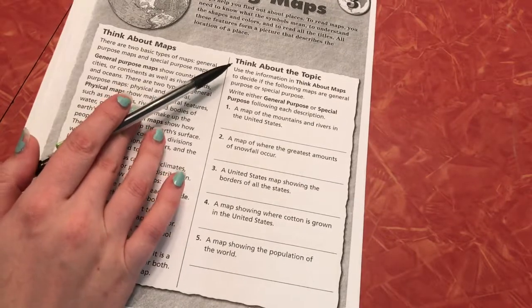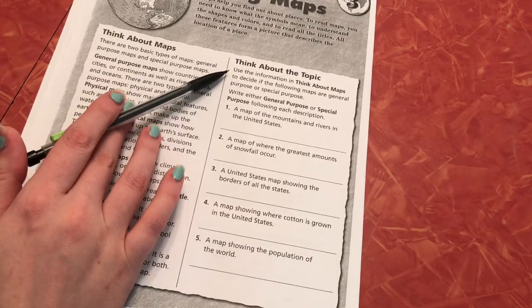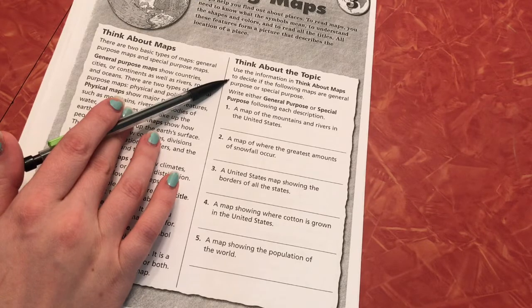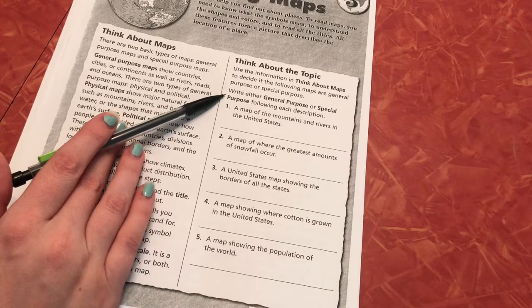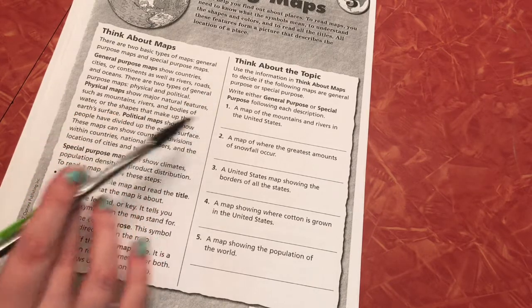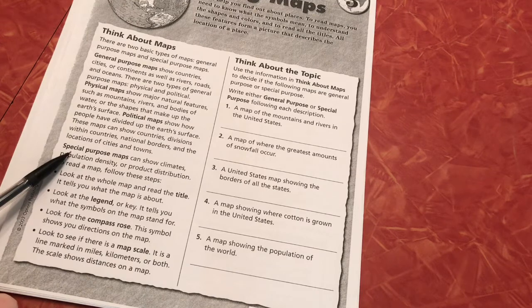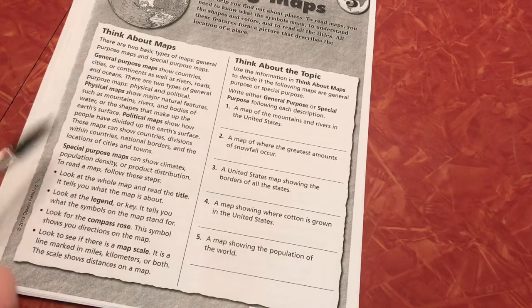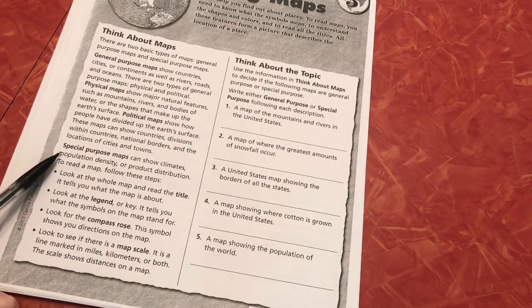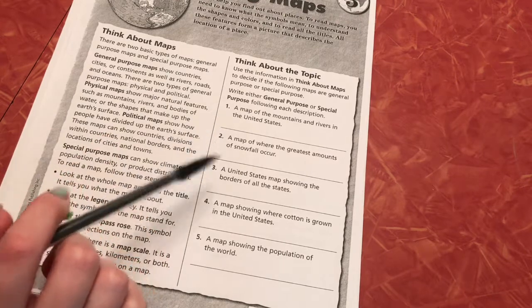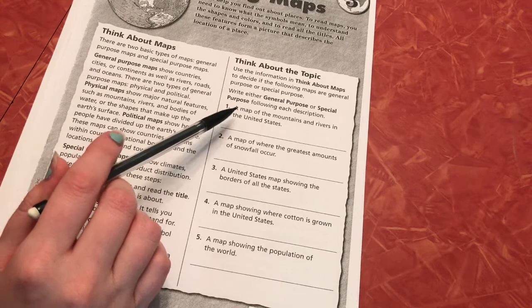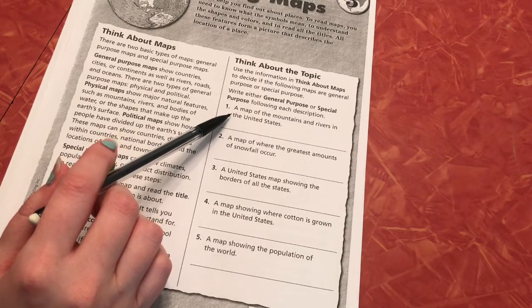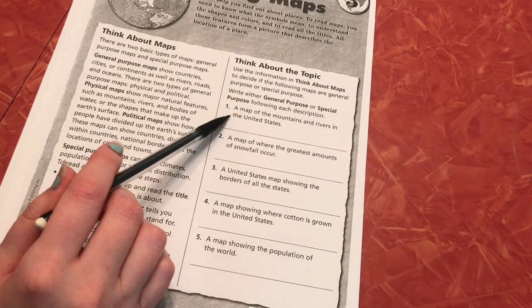Think about the topic. Use the information and think about maps to decide if the following maps are general purpose or special purpose. Write either general purpose or special purpose following each description. So they talked about what general purpose maps are and what special purpose maps are. So we're going to look and see if we can decide if each of these is a general purpose or a special purpose map. A map of the mountains and rivers in the United States.